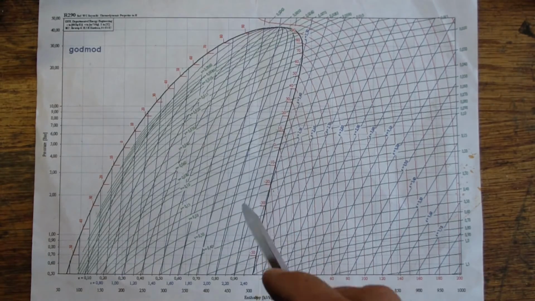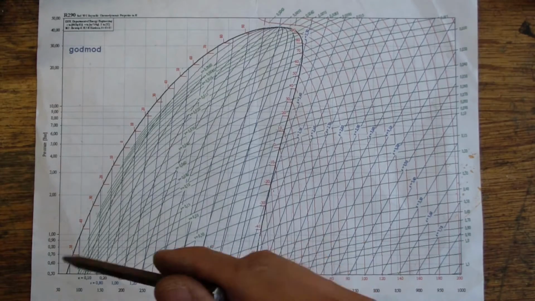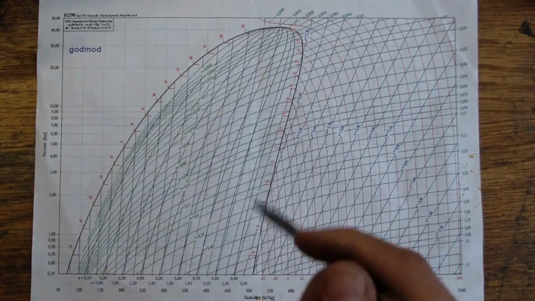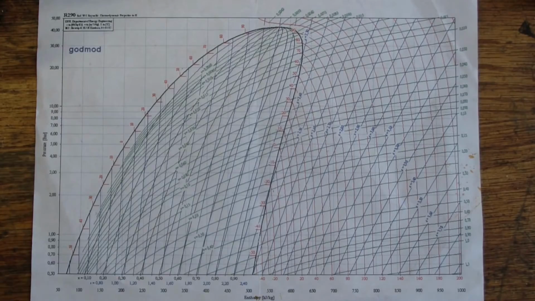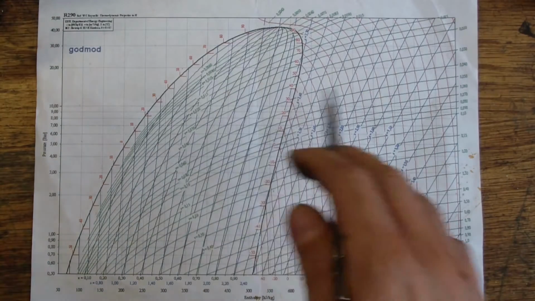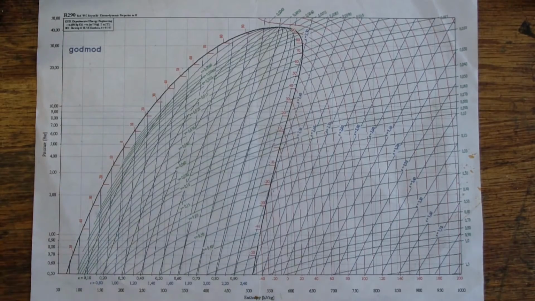I have one for the Imperial system that's listed in BTU per pound and PSI instead of bar, and so on and so forth. It looks exactly the same. All the relationships are the same. The general curves are all the same. It's just the units that are different. But those are a little harder to come by. The one I have is in the ASHRAE book, and it's a little lower resolution than this. So we're just going to use this.